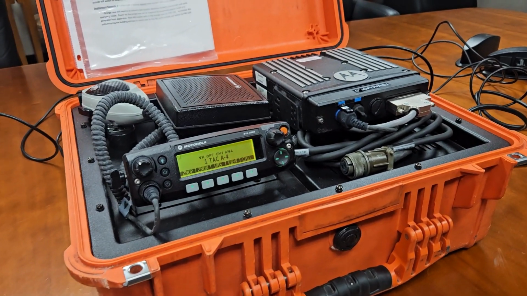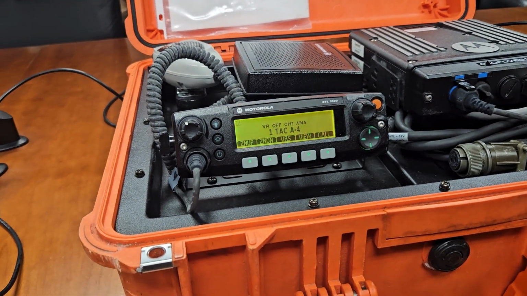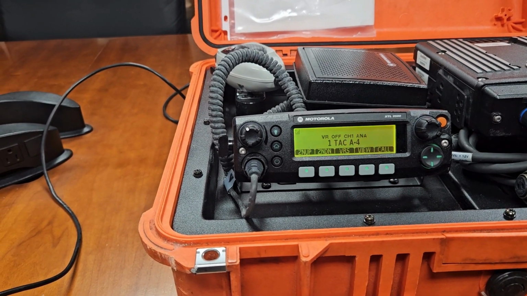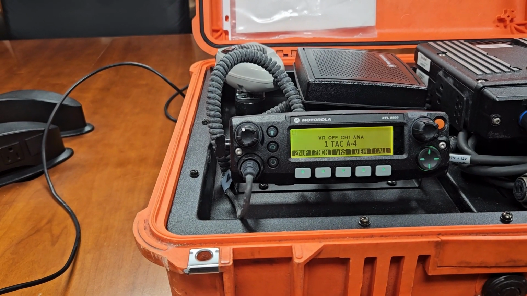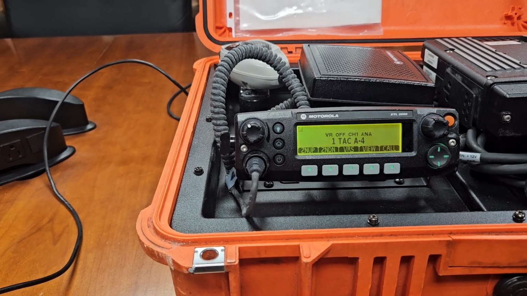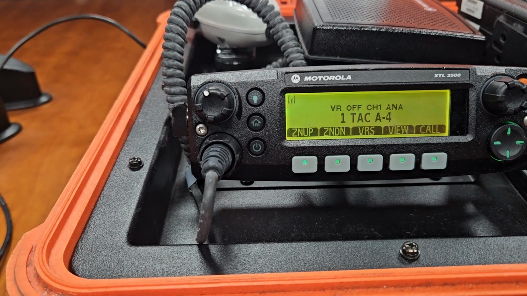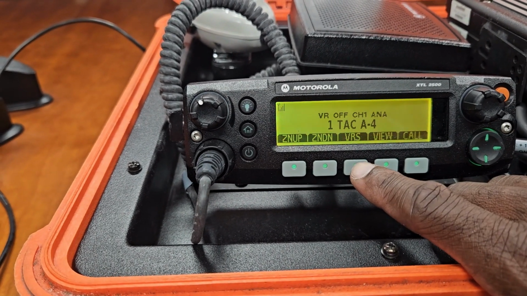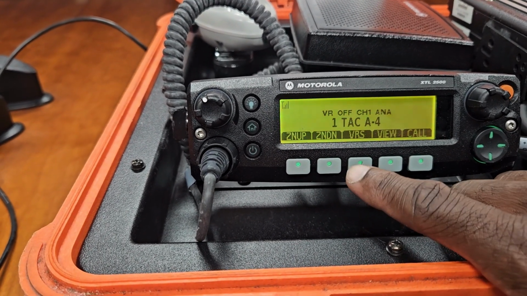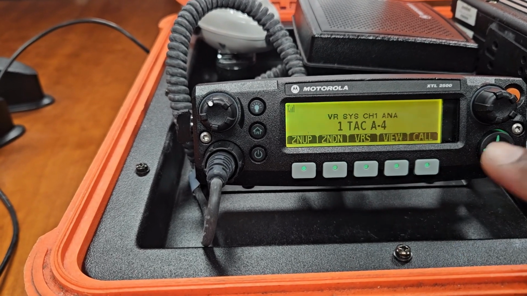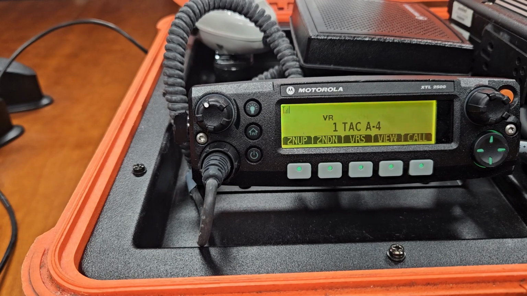So if you look at it, it says VR off channel 1 antenna. All right there. So right now, that radio is in normal operations, is not acting as a connector of any sort. There's a middle button, it's called VRS. We hit that button, and it starts flashing. And then we hit it again, and it says Systems Channel Antenna.